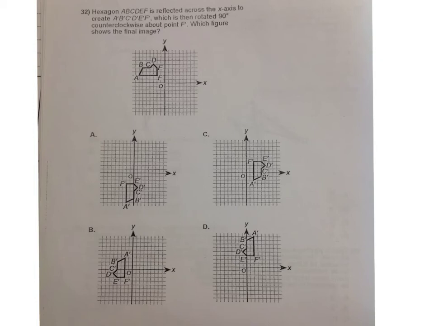Again, it is rotated 90 degrees counterclockwise about point F prime. Which figure shows the final image?